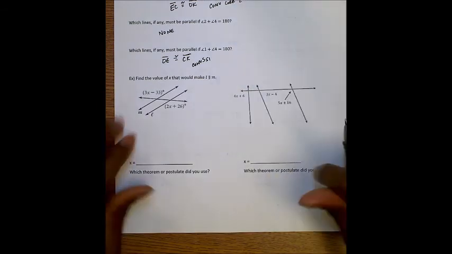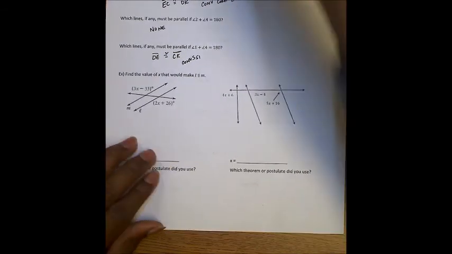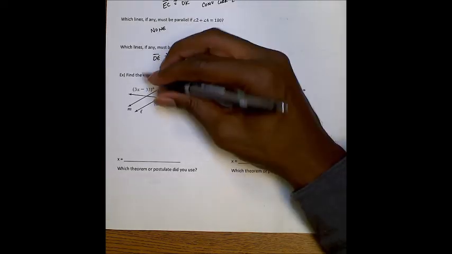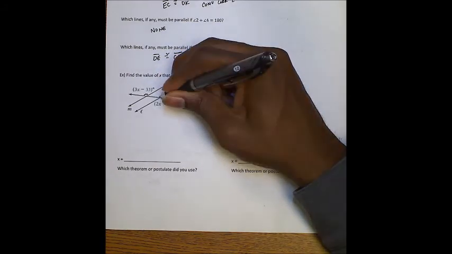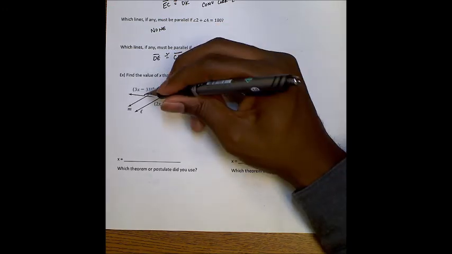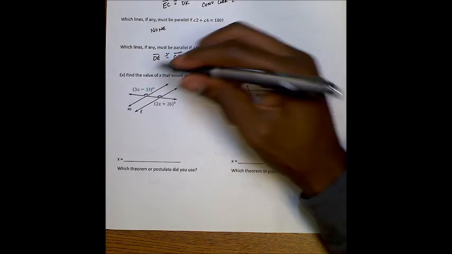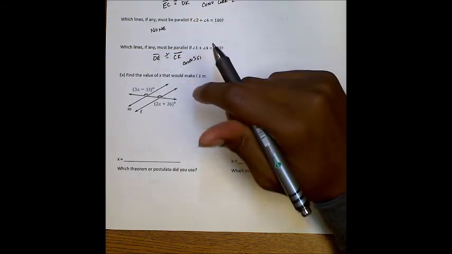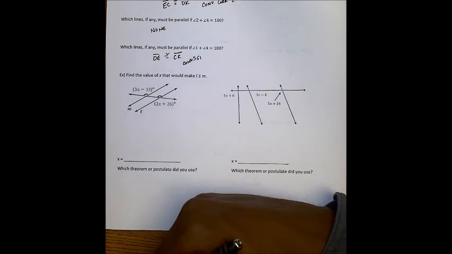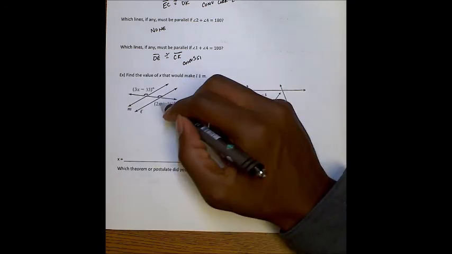So this says find the value of x that would make L parallel to M. Okay, and so what we're going to do here is use the information that we know. So if L is parallel to M, there's a few things I know. I know that the corresponding angles have to be congruent and that alternate interior angles would have to be congruent. Now right here I'm going to start with corresponding angles because that's what I kind of see is going to happen. This is kind of tricky because they don't start off by giving us corresponding angles. They give us these two angles out here.